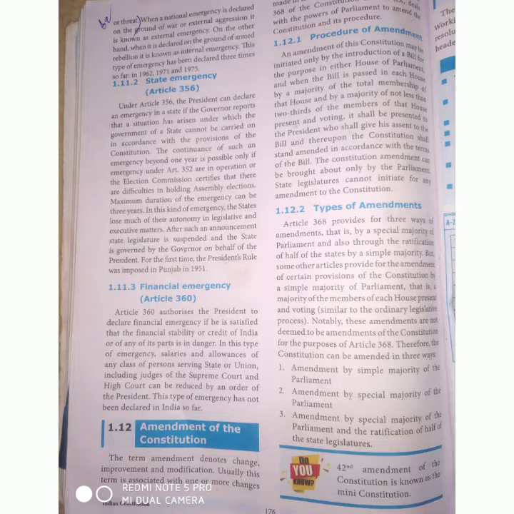Secondly, state emergency. The state emergency is described in our constitution in Article 356. Under Article 356, the President can declare an emergency in a state if the governor reports that a situation has arisen under which the government of a state cannot be carried on in accordance with the provisions of the Constitution.